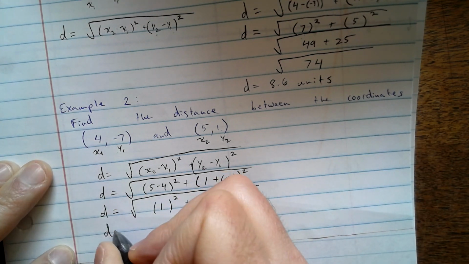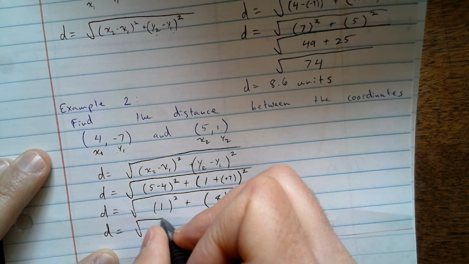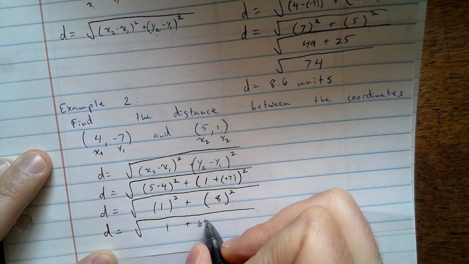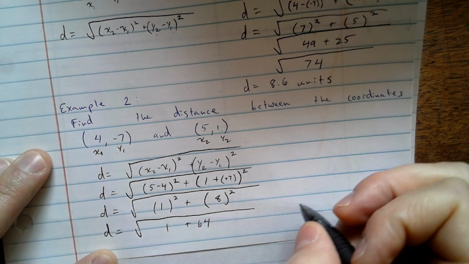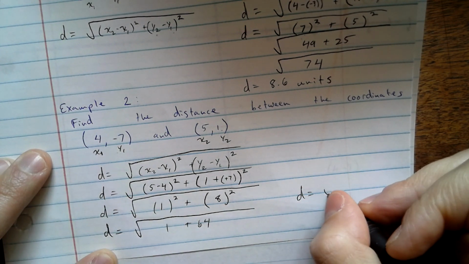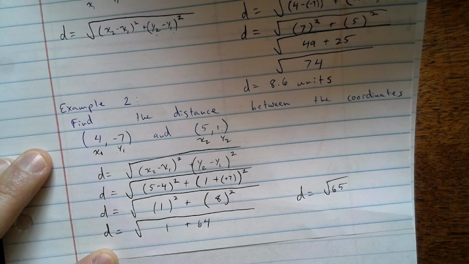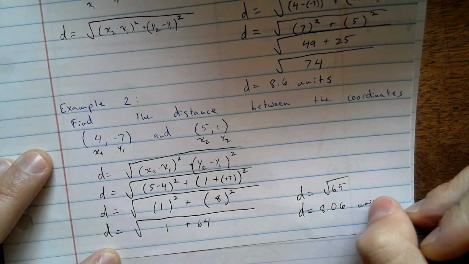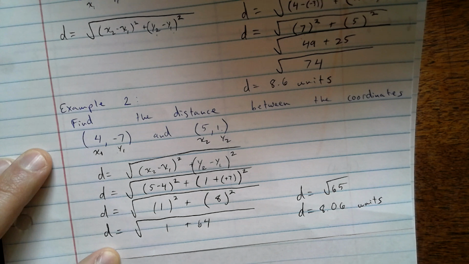Do some math again. 1 squared, easy enough. That's just 1. So you got 1 plus 8 squared, which is 64. 1 plus 64 is 65. Our distance is going to be the square root of 65, which should be just a little bit higher than 8. And I'll just be thorough with that. Square root of 65 is 8.06. So the distance is 8.06 units. I would say rounding to the nearest tenth is fine. So 8.1 would be an acceptable answer there.